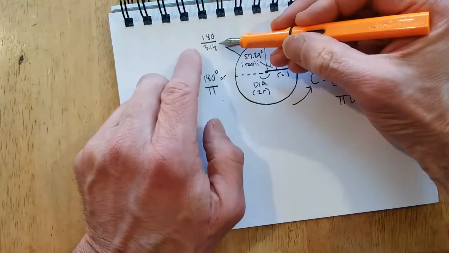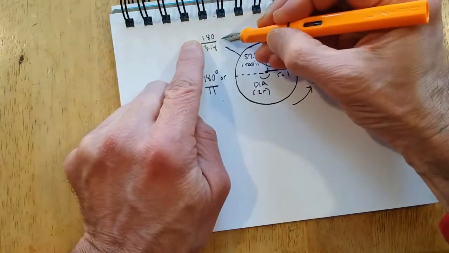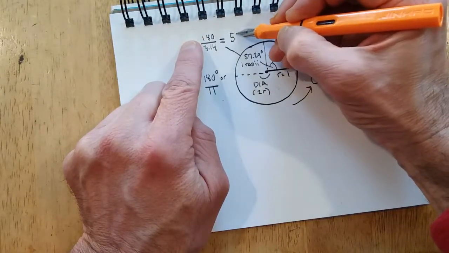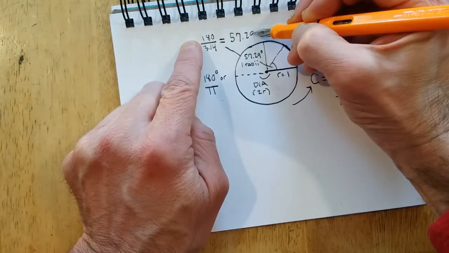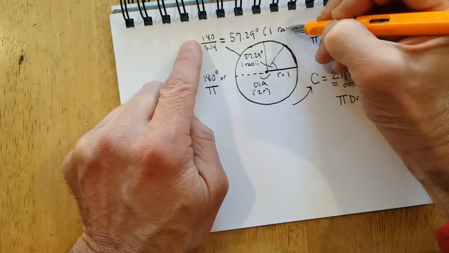So that's why we're asking how many times does pi go into 180 degrees? And then we get 57.29 degrees. And this is also 1 radii.